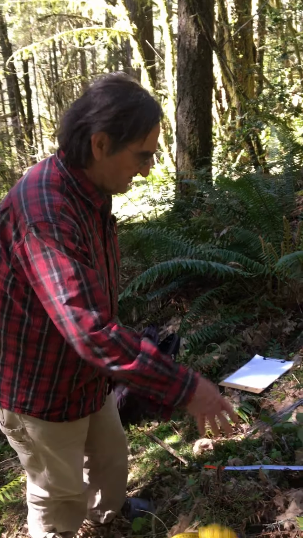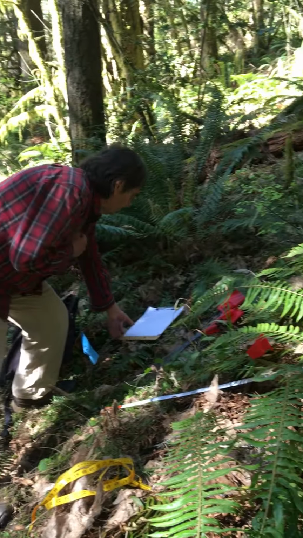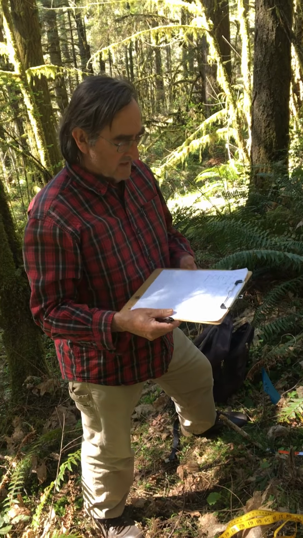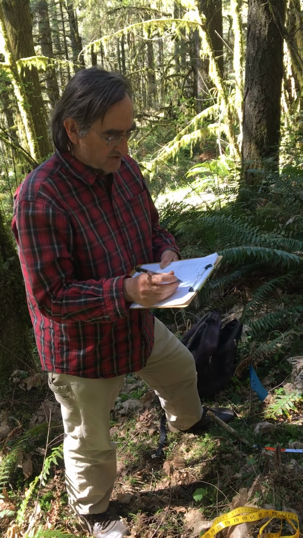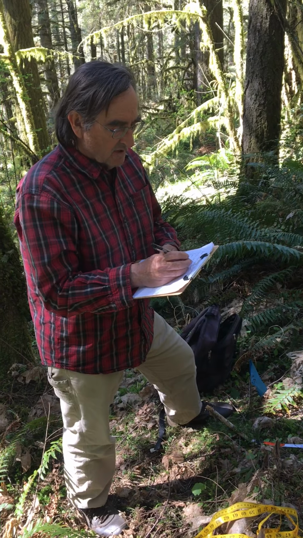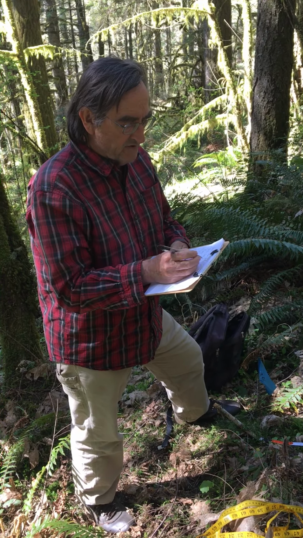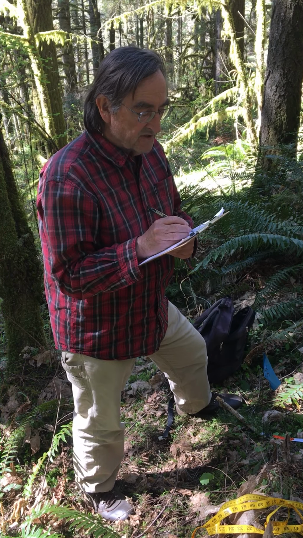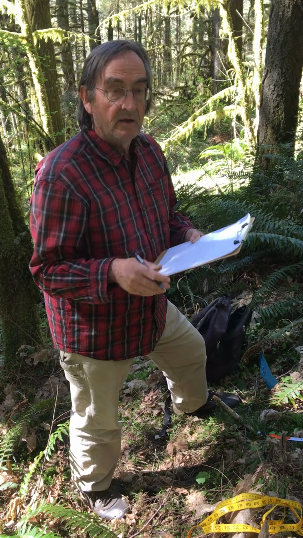So anyway, I just did that. What did I say? I can't hear you. Oh, 35, that's right. So I'm going to have a data sheet, and where it says meter 1, I'm going to put ferns 35 centimeters.